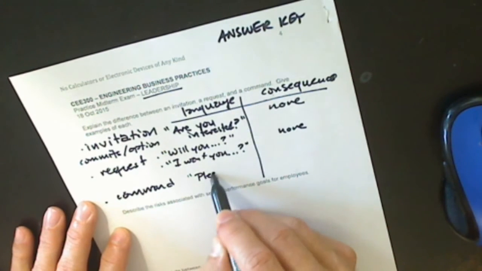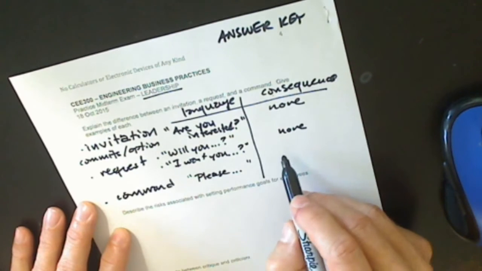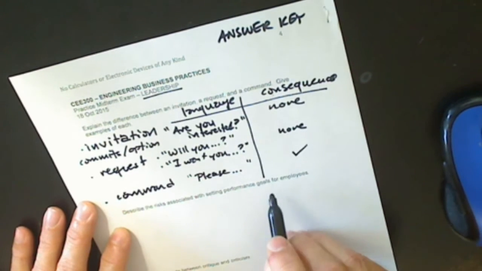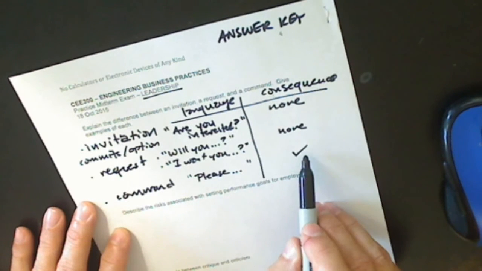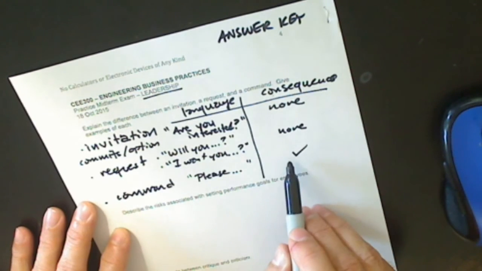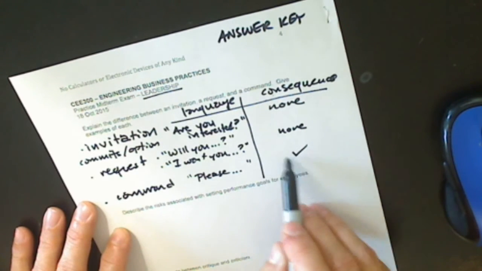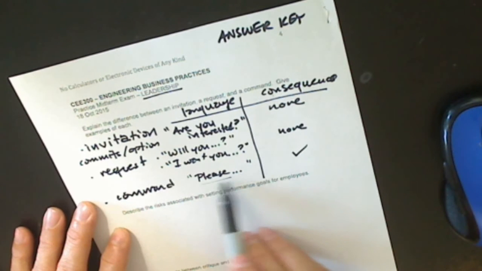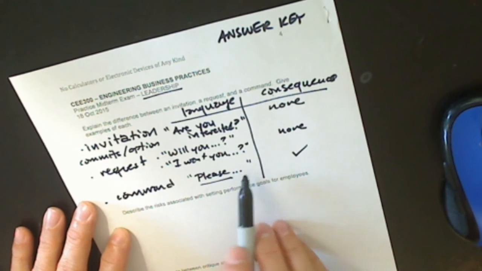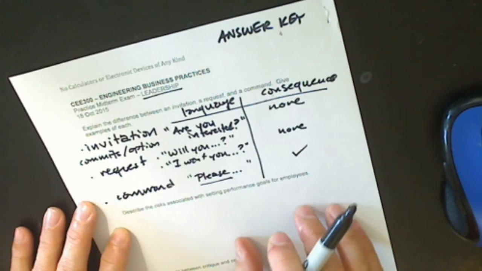Finally, the language of the command always starts with please, and there will be consequences for declining a command. That is, you don't have to decline the command, but we don't know what the consequences always are. They might be grade points or lost opportunities. In other organizations, it might be a reprimand. In any case, the use of the word please at the front of an instruction, please do the dishes.